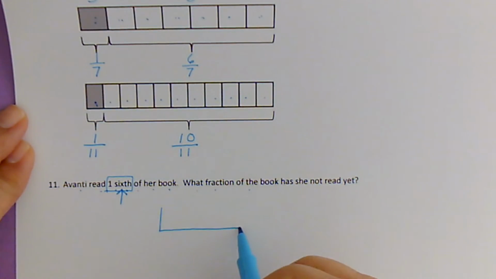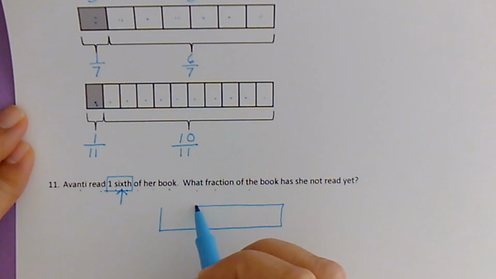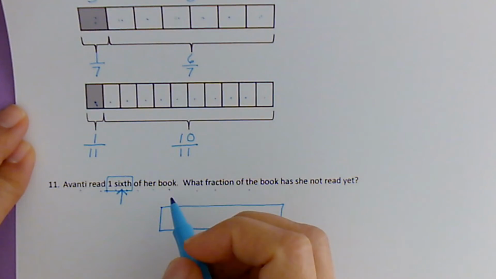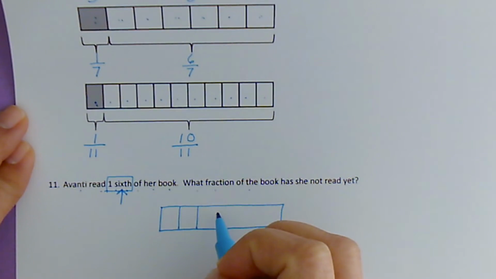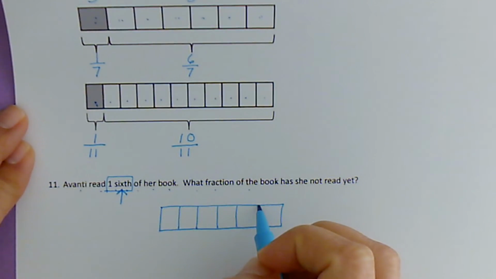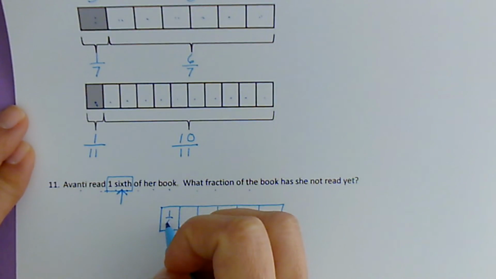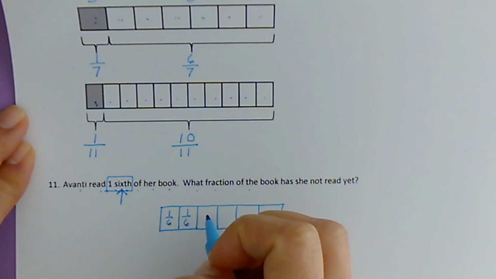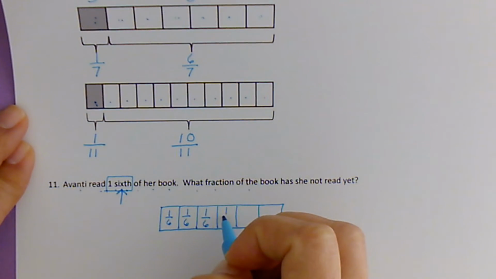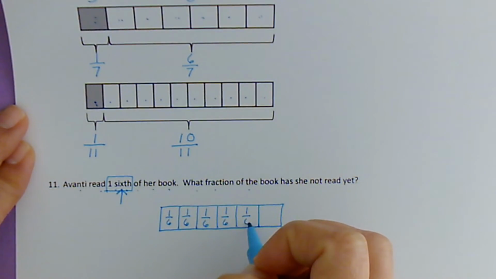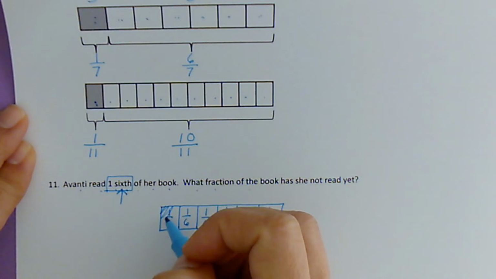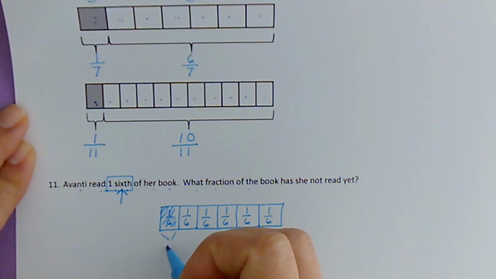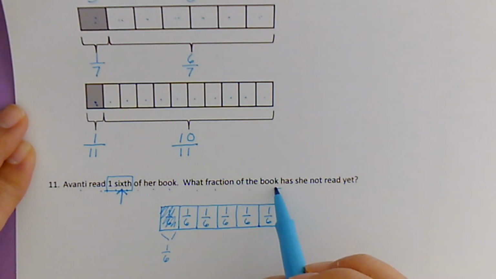So I'm going to draw a tape diagram, and I'm going to divide it up into sixths. So if I want to make 6 equal parts, I'm going to draw 5 lines, right? 1, 2, 3, 4, 5. And so this is 1/6, this is 1/6, this is 1/6, 1/6, 1/6, 1/6. Remember doing that? Okay. So she only read 1/6 of her book. So that's all she read. This is what she read, 1/6.